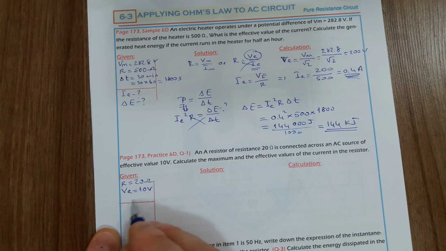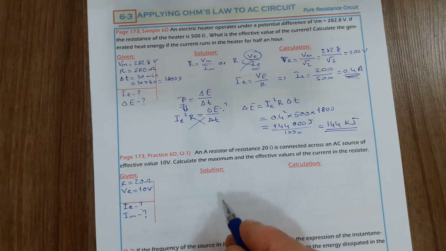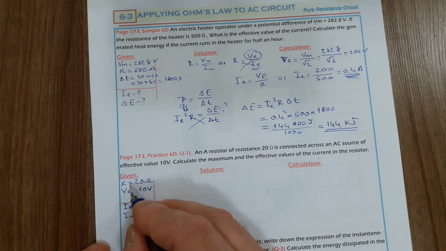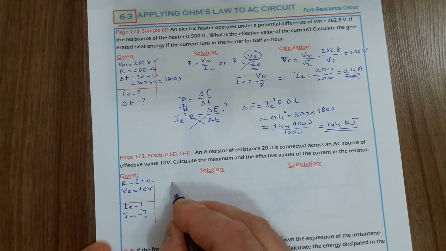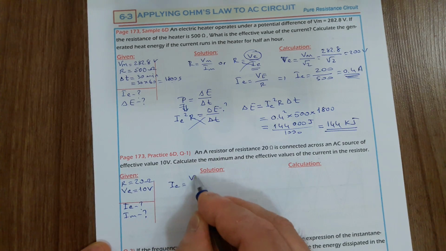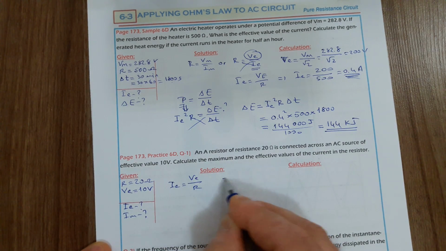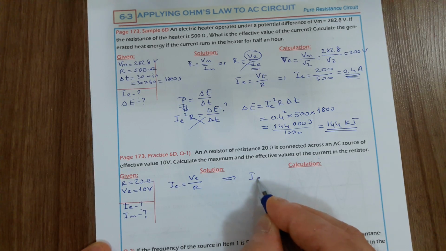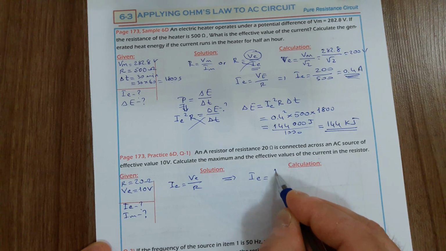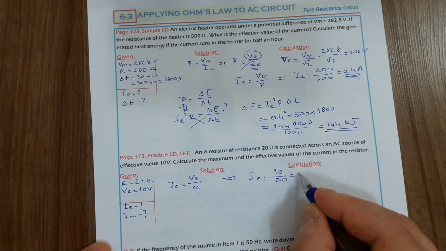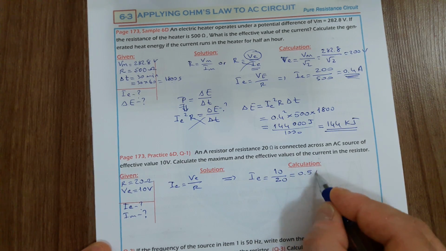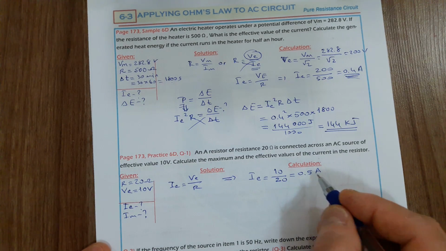So, of course, effective potential difference is given. Better to calculate the effective current first. After that, calculate the maximum current in the resistor. By Ohm's law, if we know R and V, we can calculate I, so I is equal to VE divided by R. Now let's calculate what effective current is. Effective potential difference is 10, resistance is 20. 10 over 20 is 0.5 ampere, the effective current.